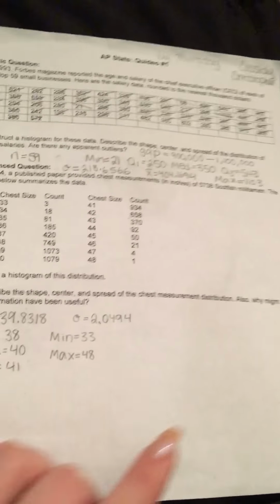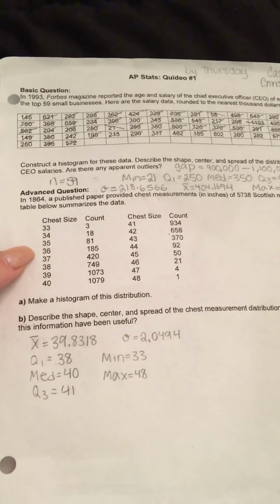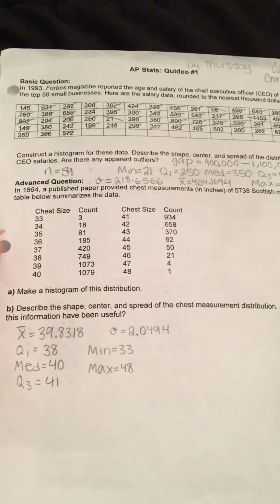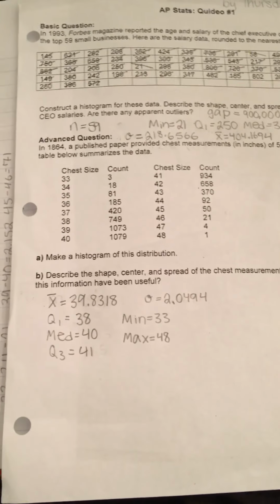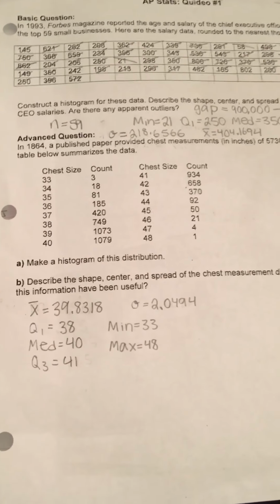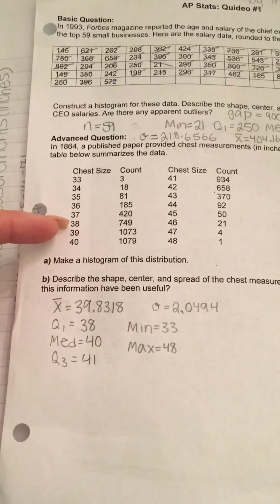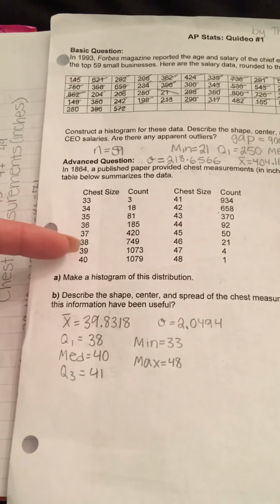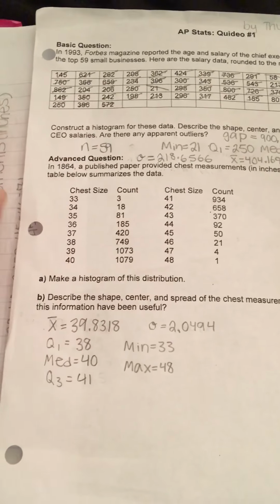But then, as we remember, it also asks why this information might have been useful. Well, when we look back into the context of it, they're talking about chest sizes for these men and the averages of them. Now, thinking about chest sizes, the only thing that I could really think that would be useful is for making shirts. So the designers making the shirts would know that for quarter 1, which is at 38, they're not going to really need to make shirts for these people because it's such a low amount, and most people are going to be in about 38 to like 42 or 43. So that's going to help them know what sizes they need to make.